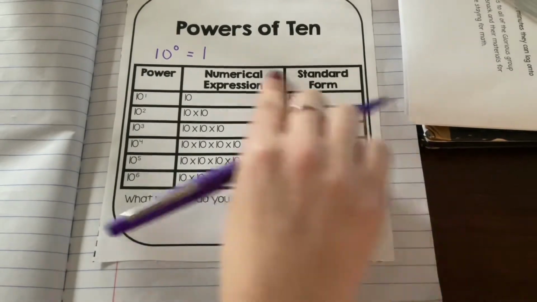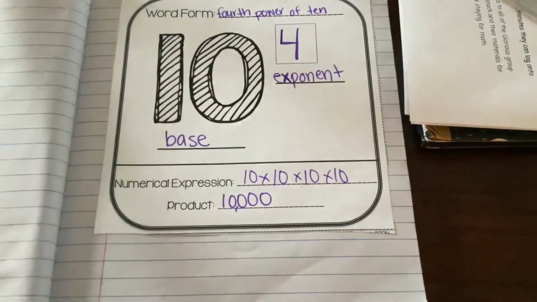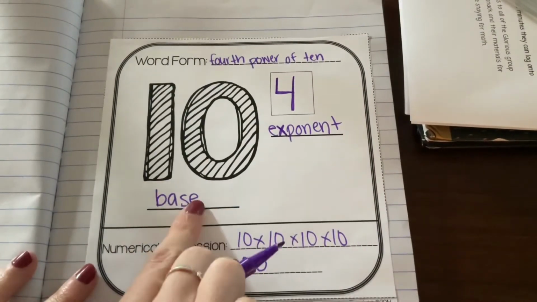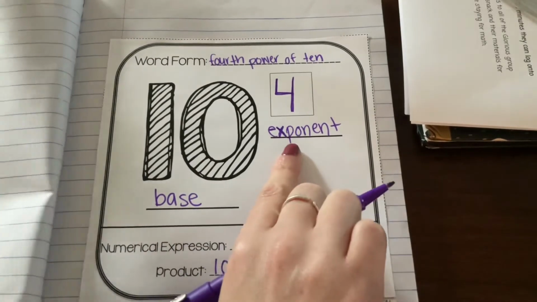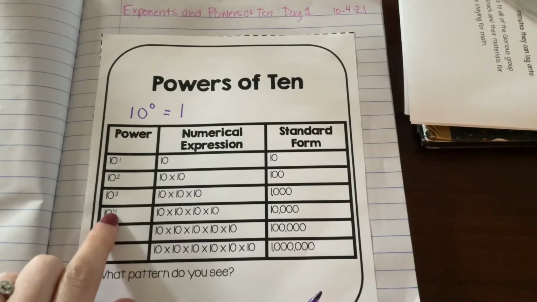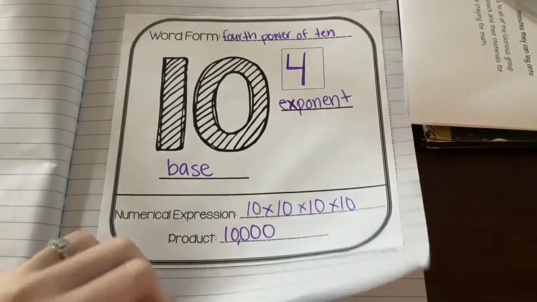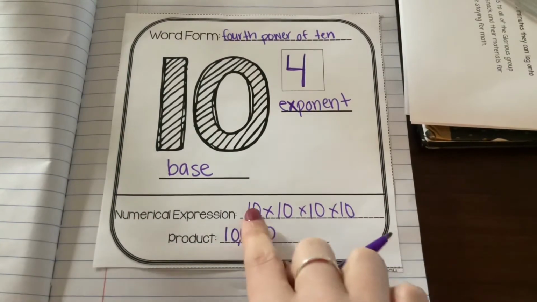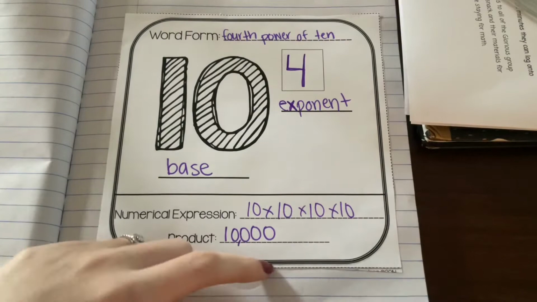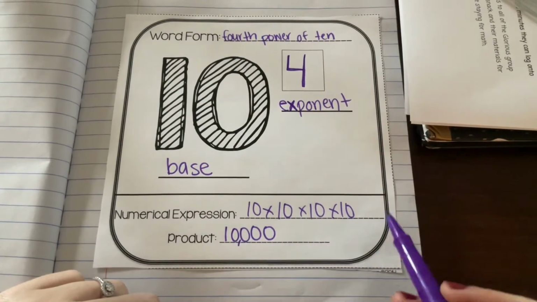Okay? So we have gone through this. Let's flip here. This is just what we've been talking about. 10 is our base, 4 is our exponent. So if we go back here, 2 is our exponent, 4 is our exponent, 3 is our exponent. The product of your numerical expression, 10 times 10 times 10 times 10, is 10,000, because there are 4 zeros here. 10 is being multiplied 4 times.